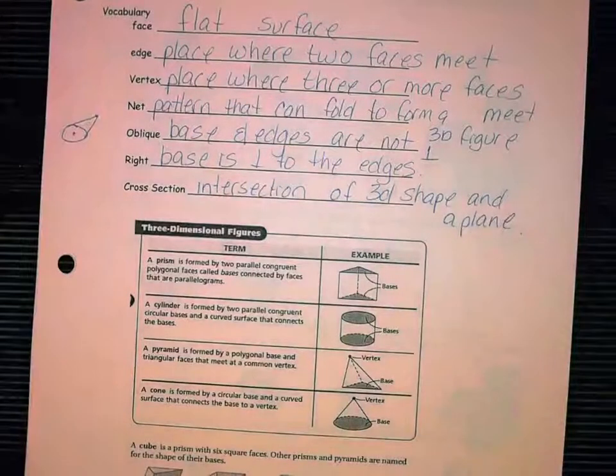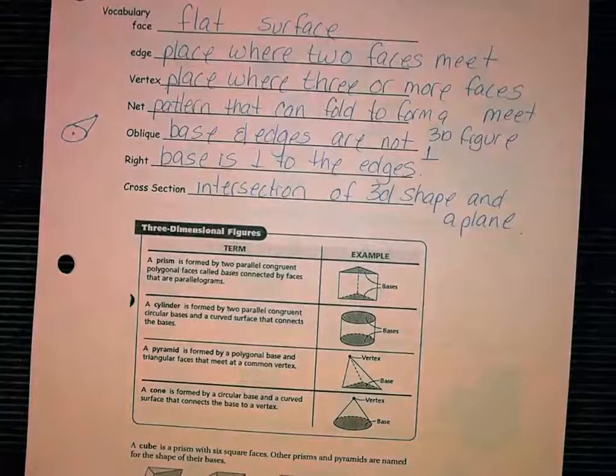So those are all the vocabulary words. The new ones are oblique, which means a shape that's kind of slanted. A net is a pattern that you can fold and form the 3D shape. Cross section is the intersection of the 3D shape and the plane.